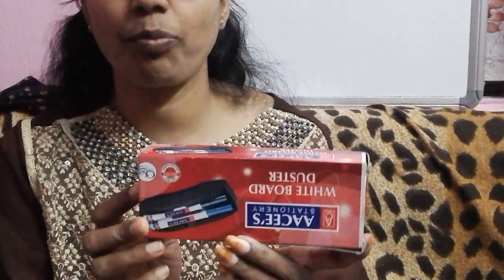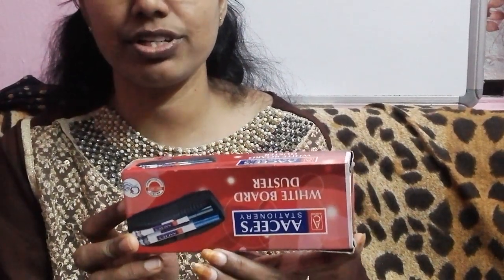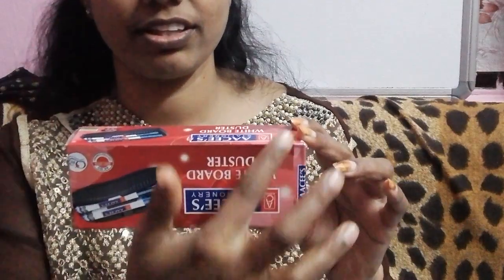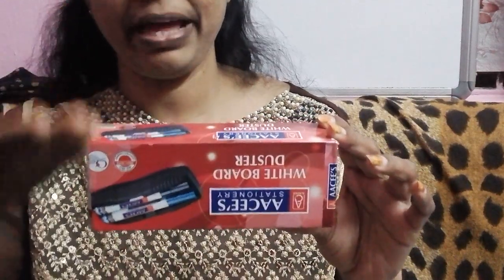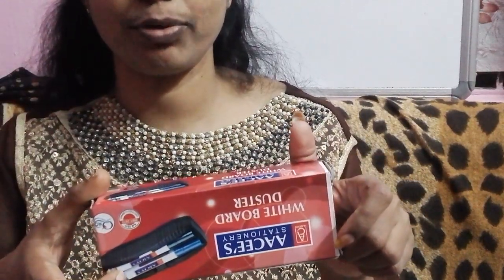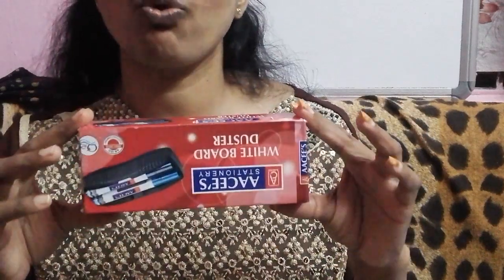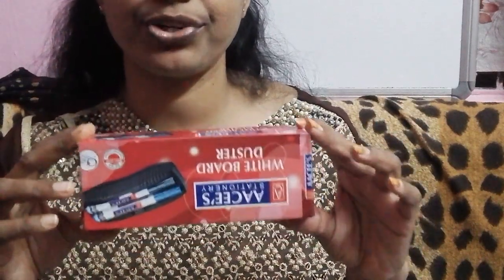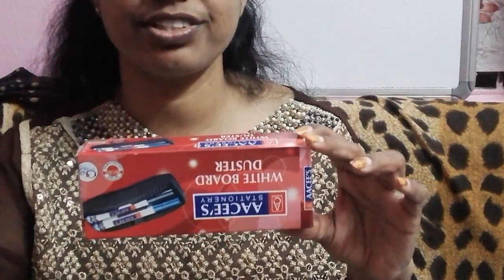Now let us see how many vertices are there for this. 1, 2, 3, 4. Back side you will have 4. 4 plus 4, 8. So 8 vertices you have for a cuboid. Understood this?